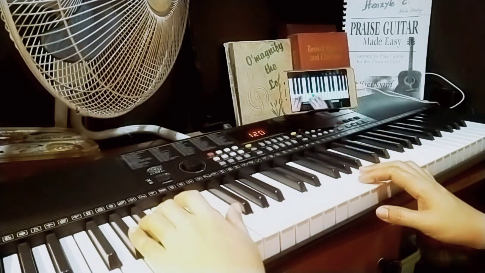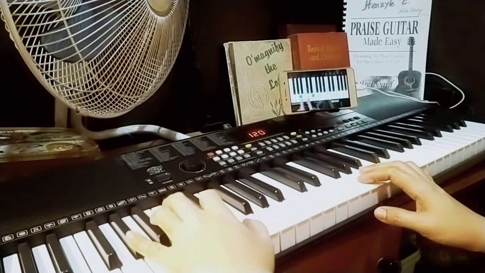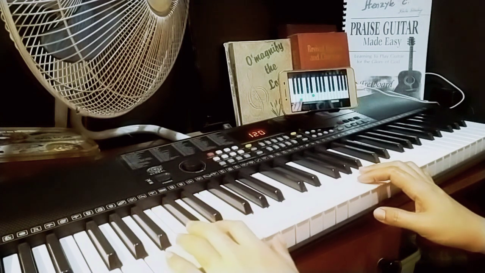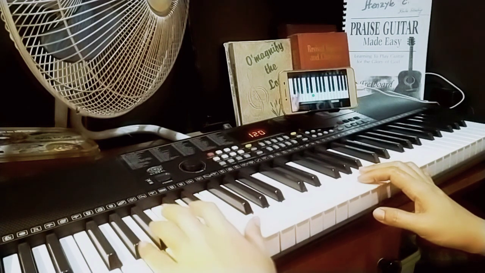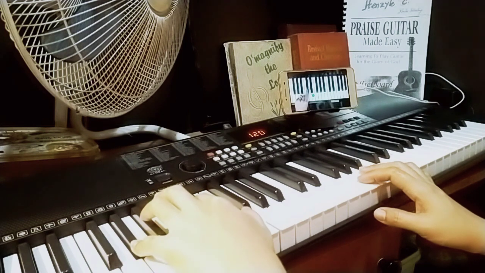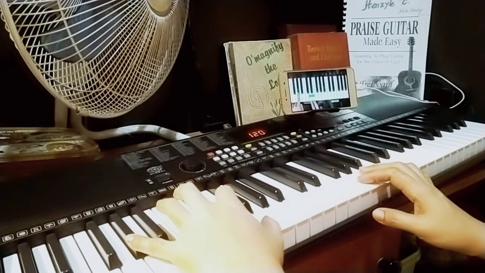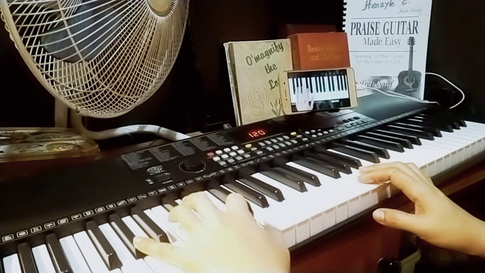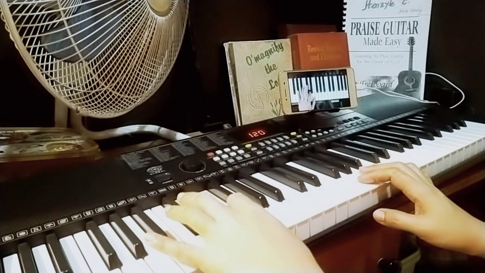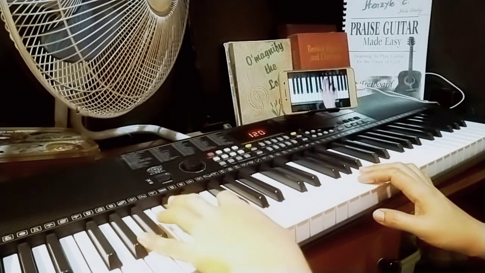Remember that a 5-7 chord, if you're coming from a major chord, Do moves down a half step to Ti, the nearest possible note to the left, and Mi moves up a half step to Fa. So this would be our 5-7 chord in A major. But you can play with fingers 1, 2, and 5 if you're in the left hand, or fingers 5, 4, and 1 in the right hand.